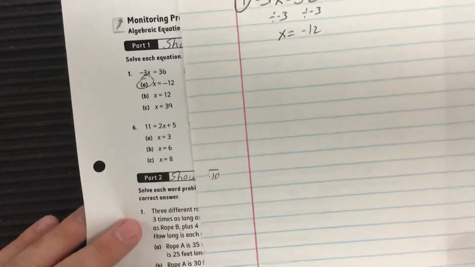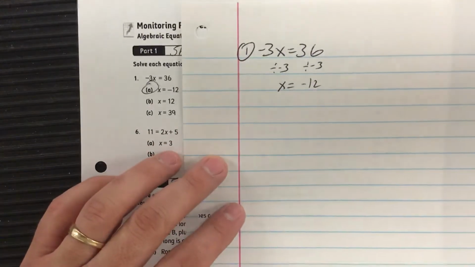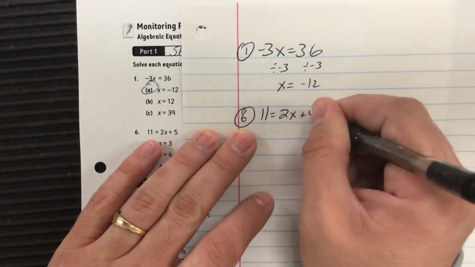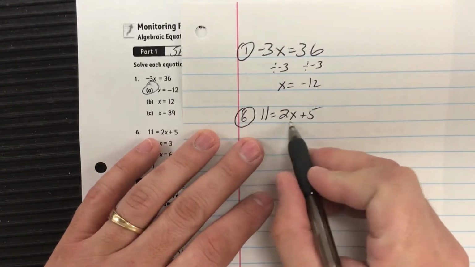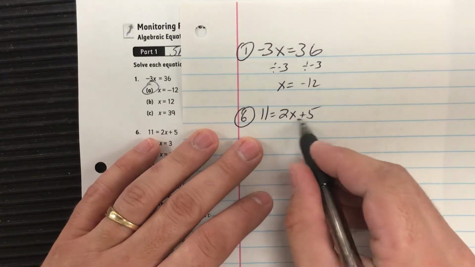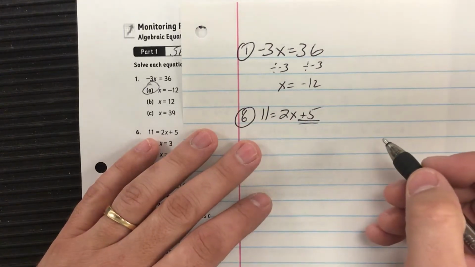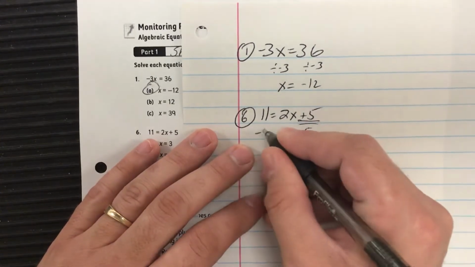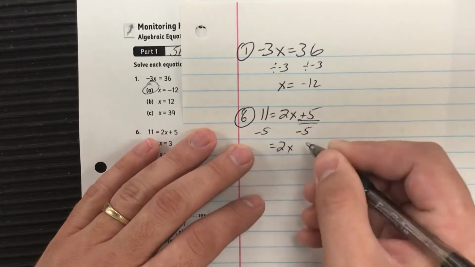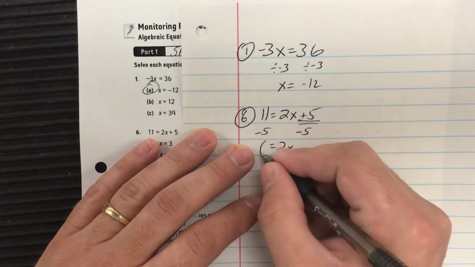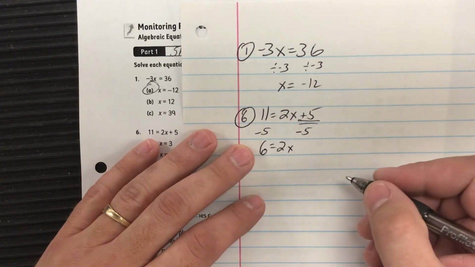Number 2, actually, no, let's do number 6 since it's right underneath. 11 equals 2x plus 5. So now I have more than one thing on the right side. I have a variable and a whole number, so I want to get rid of the whole number. I got to do the opposite. Opposite of a plus 5? Minus 5. So 11 minus 5 is? There is no negative 6, Asia. Positive 6. I got that wrong.